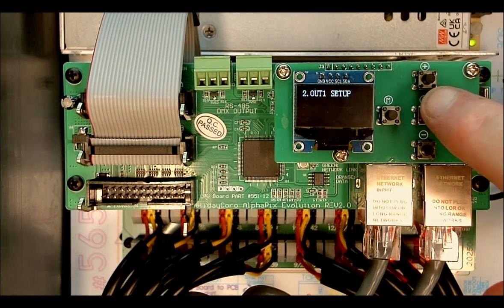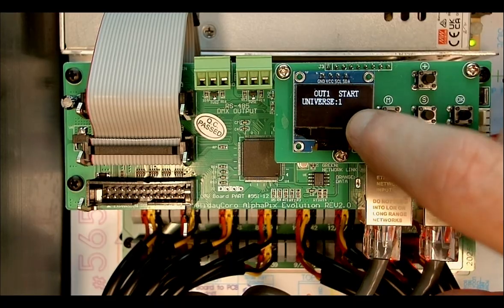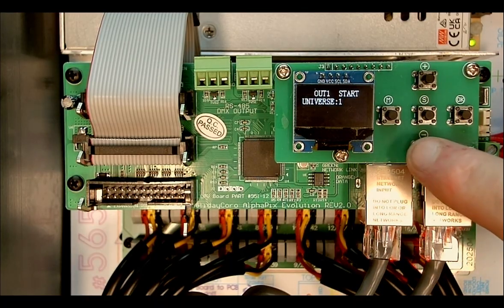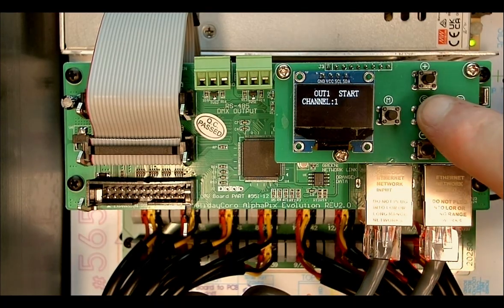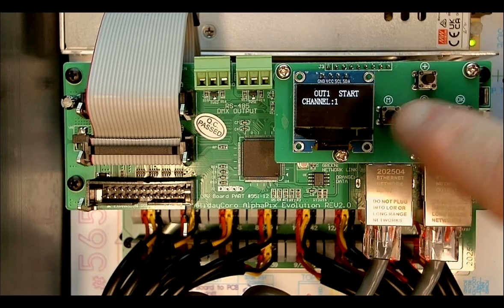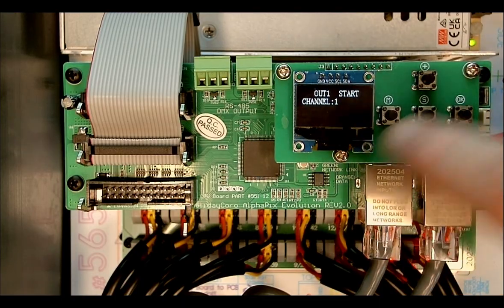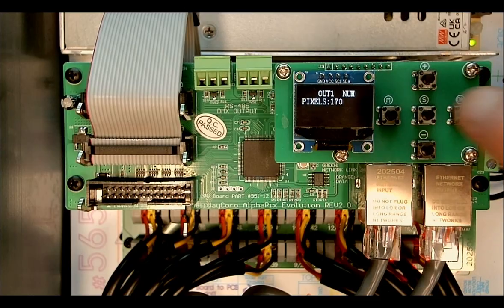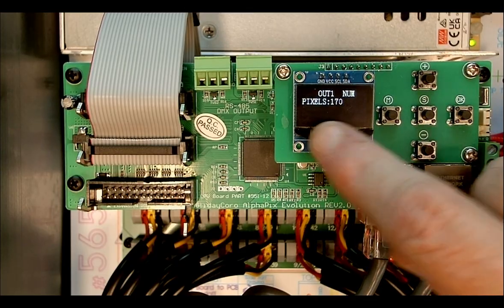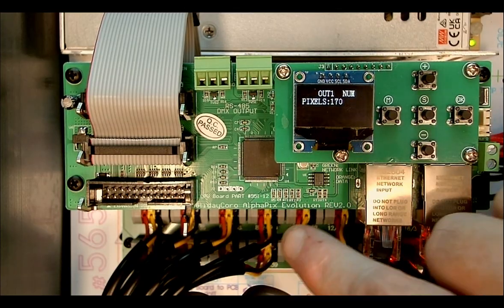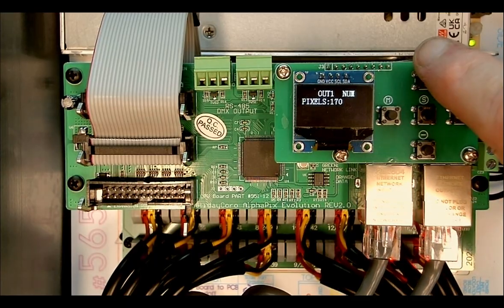Now we can go ahead and select that, and we can select the Start Universe. So you can see I can change this, and I can press the S button again. I can select the Start channel within the universe, and I can click how many pixels are connected to that particular output. And by default here we have 170.